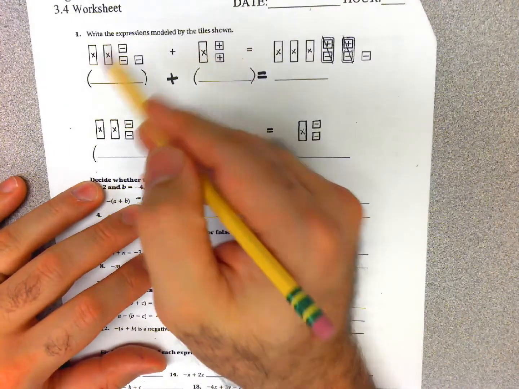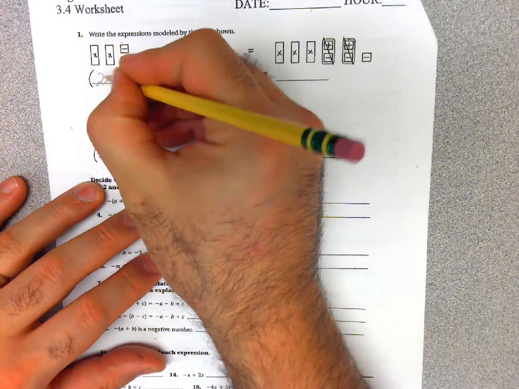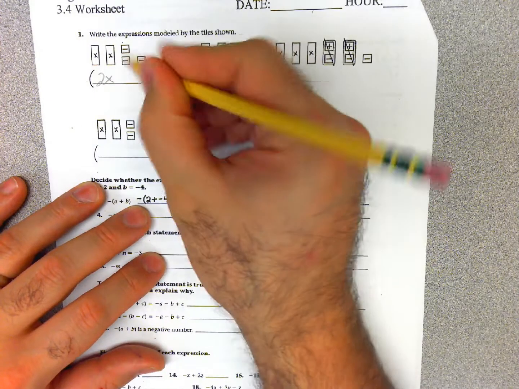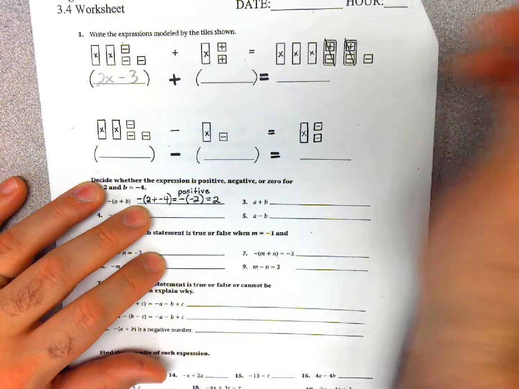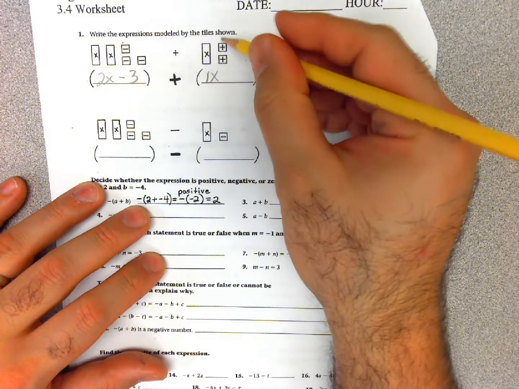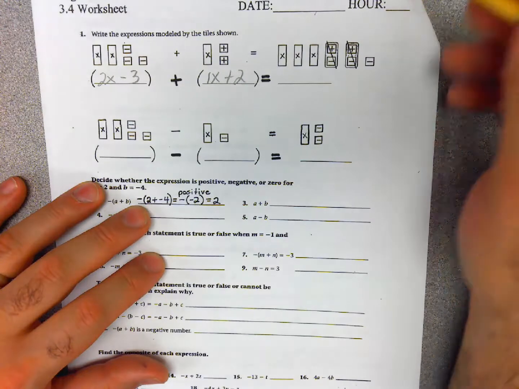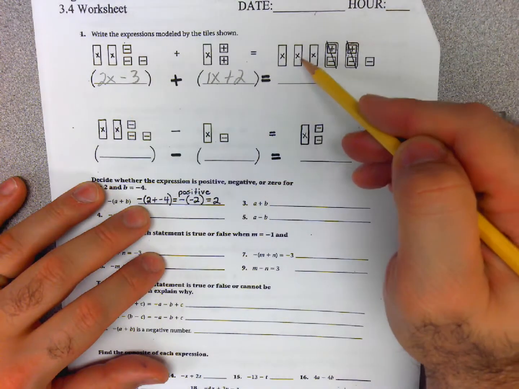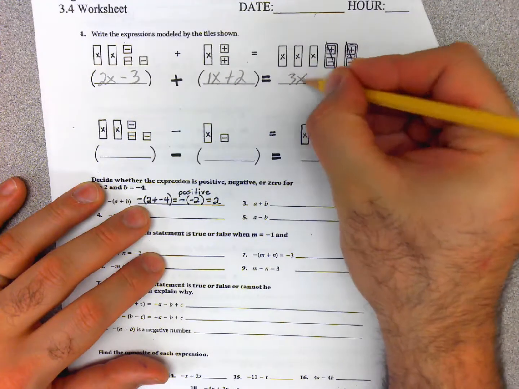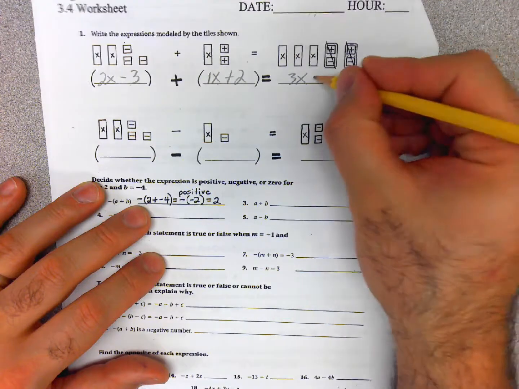tiles. If you look, how many x's do I have? 2 x's. How many negative blocks do I have? 3 negative blocks. How many x's do I have here? 1x. How many positive blocks do I have? 2. Okay? So 2 x's and 1x gives me 3 x's. Negative 3 plus 2 gives me a negative 1.